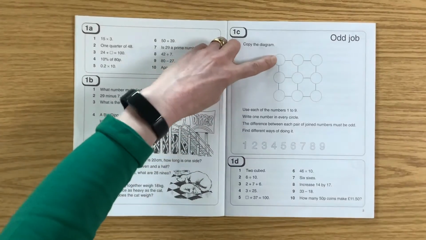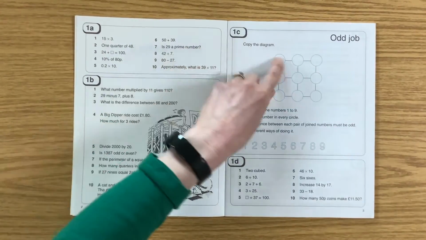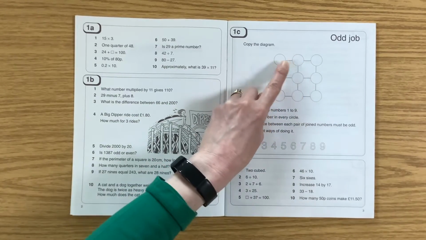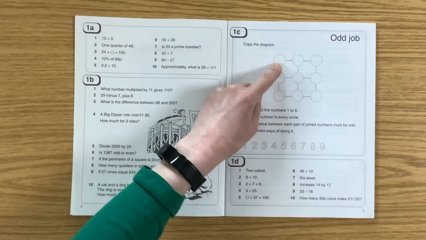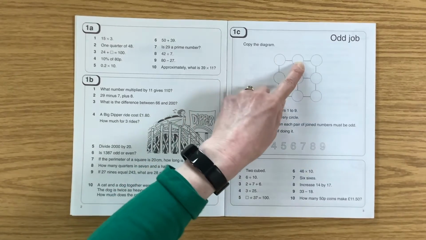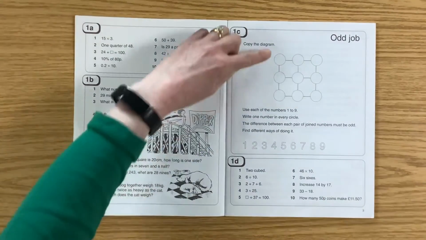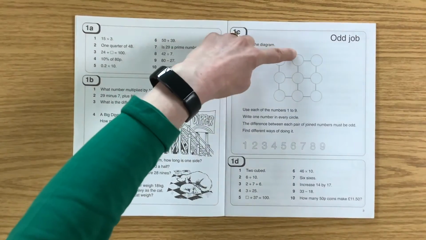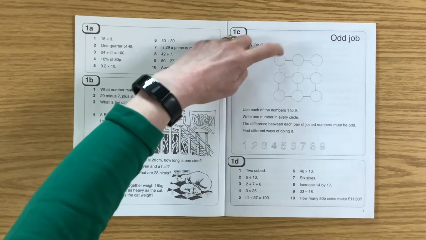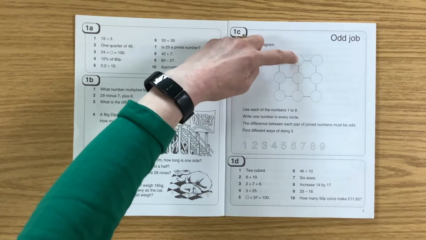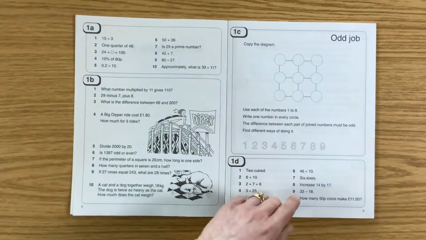So let's say I put 9 there. I couldn't put 8 in the circle beside it, because the difference between... I could put 8 there because the difference would be 1. 9 take away 8 would be 1. I couldn't do 9 and 7, because the difference between 9 and 7 is 2. And that's an even number.